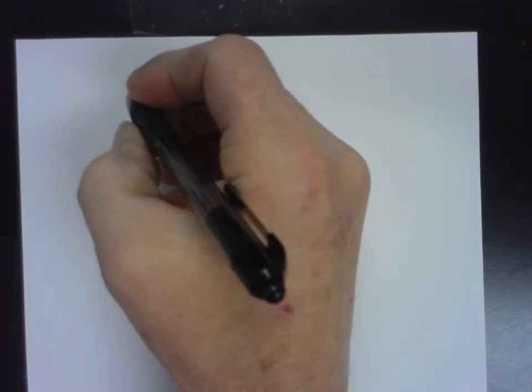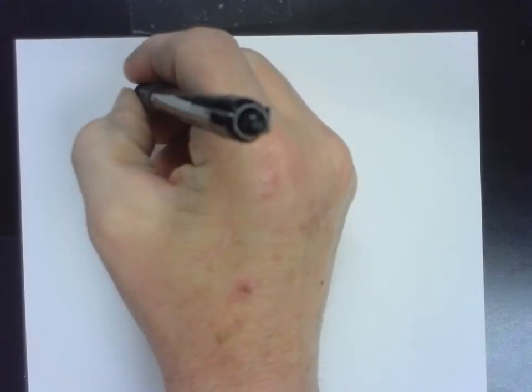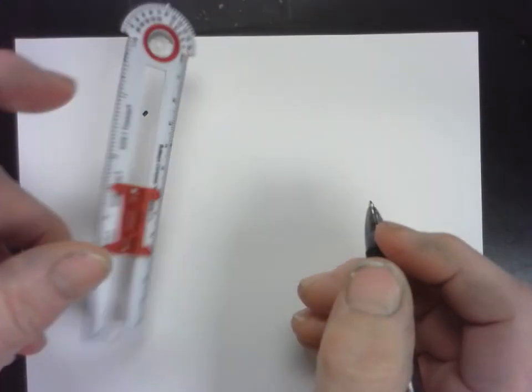So we're going to start with a point. We'll call it point P, since I have no imagination. And I'm going to reflect this point, okay? Now, I can't just reflect the point. I have to have a line of reflection. I have to have something to reflect it across, right? Okay, so we have to have some line of reflection.